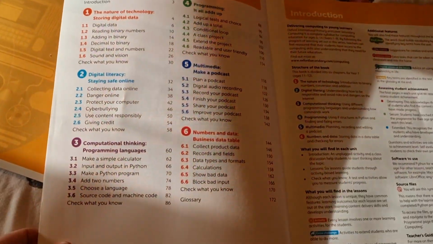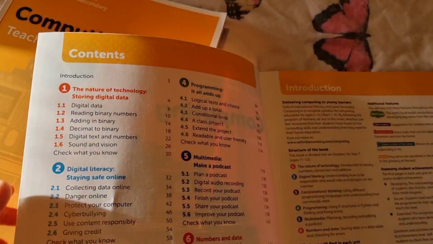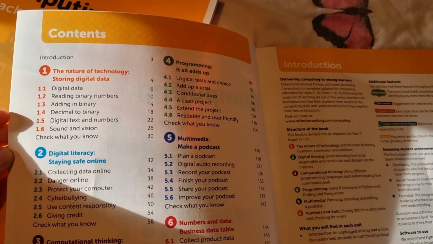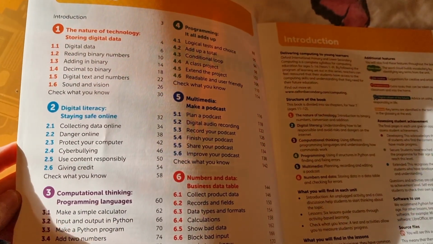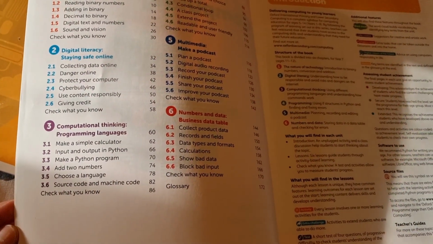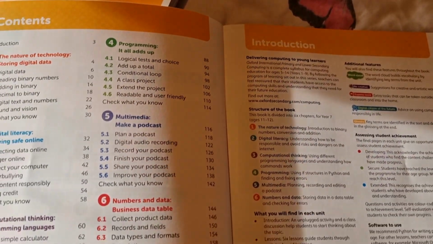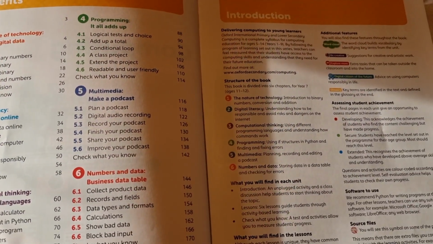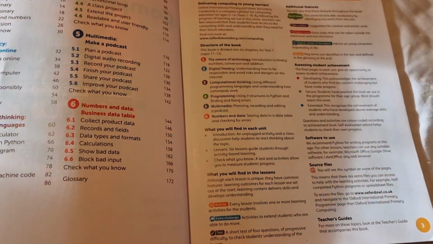Okay, so there are 6 sections to the grade 7 book. So our first topic is the nature of technology, storing digital data. Second is digital literacy, staying safe online. The third is computational thinking, programming languages. The fourth is programming, it all adds up. The fifth is multimedia, make a podcast. And 6 is numbers and data, business data table.